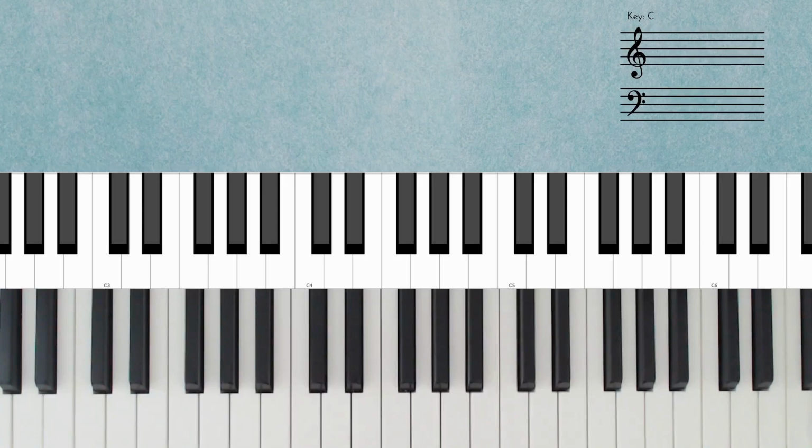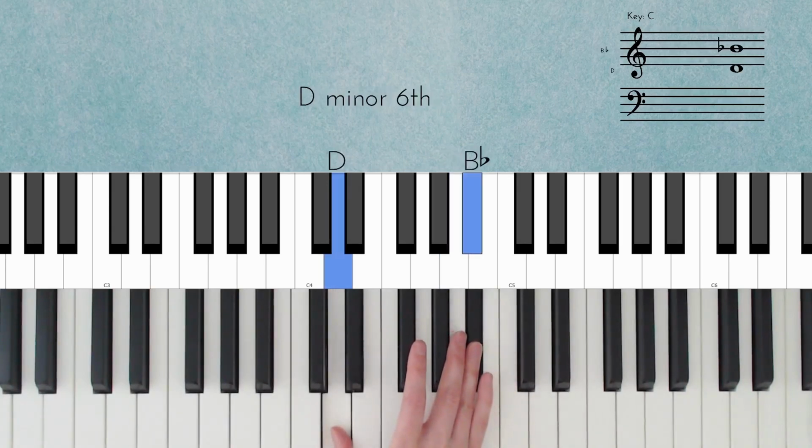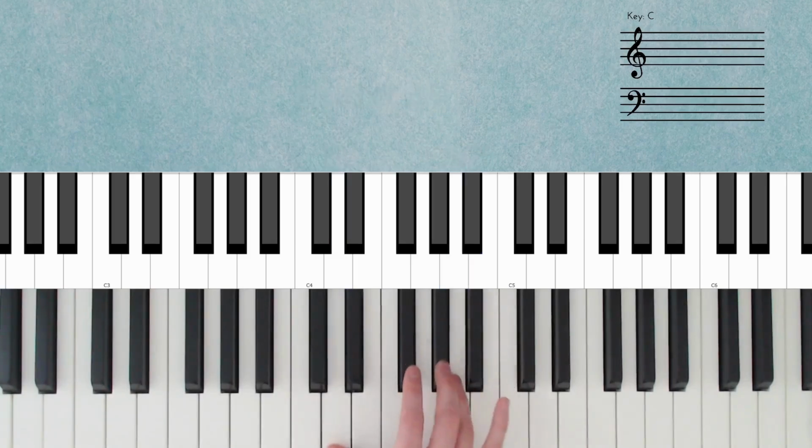And the song that I used to help remember the minor sixth is actually the Mamma Mia song. So at the very beginning you have, and it just goes on in that manner. So here we have a perfect fifth, so it also helps to remember that one. And then the next one was a minor sixth. And lastly, we have a minor seventh.